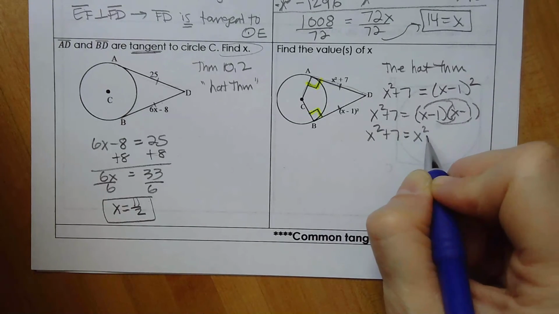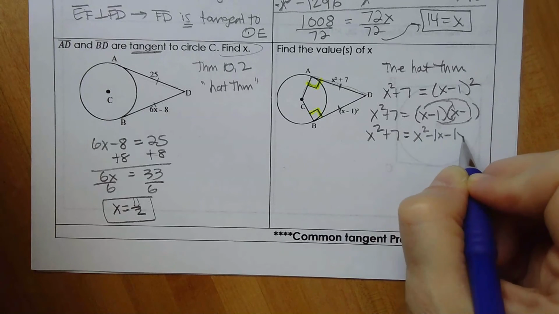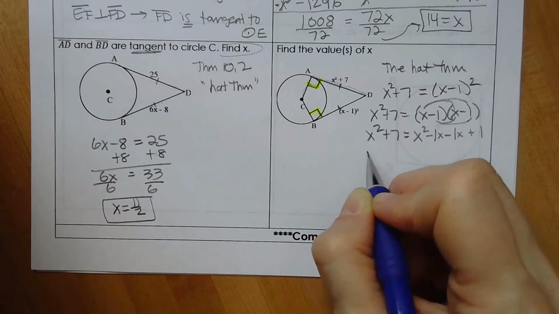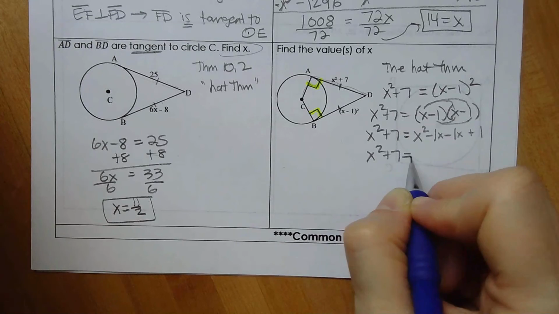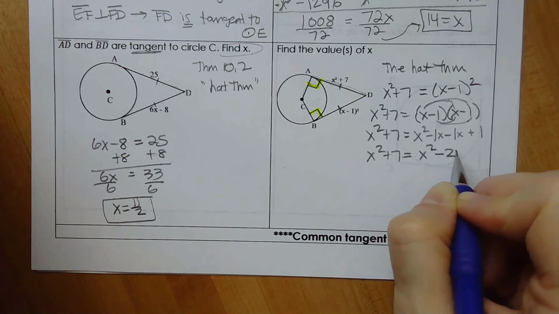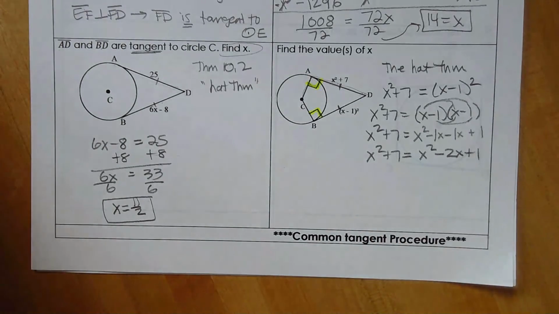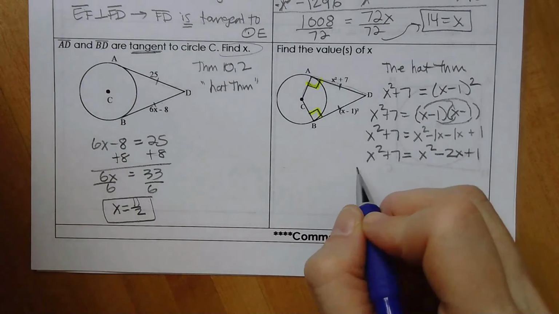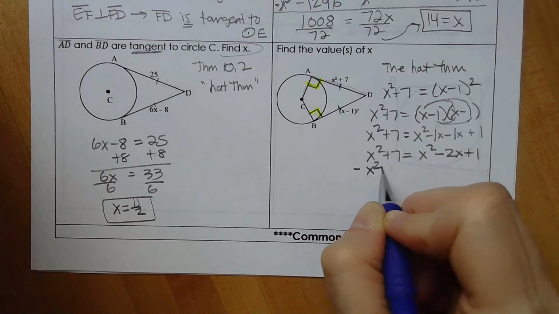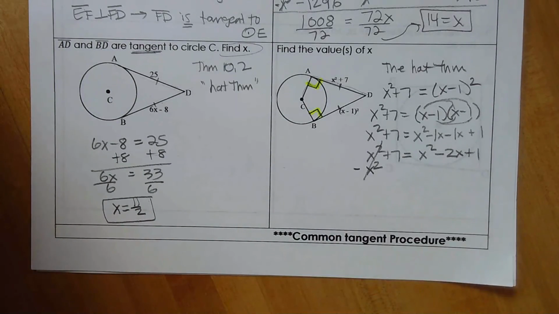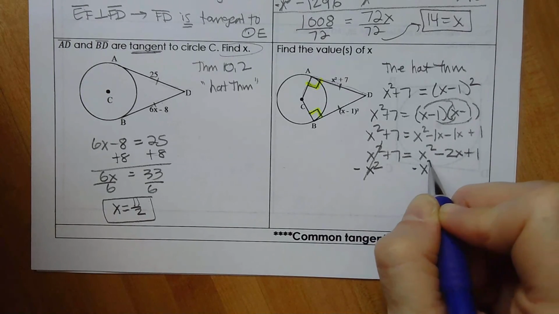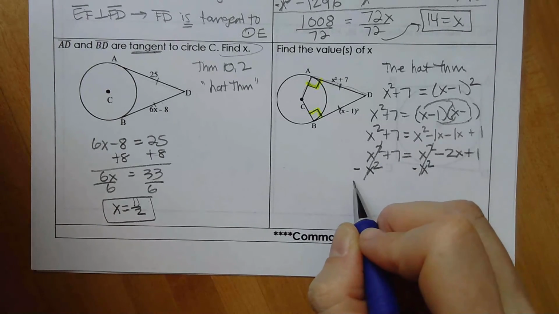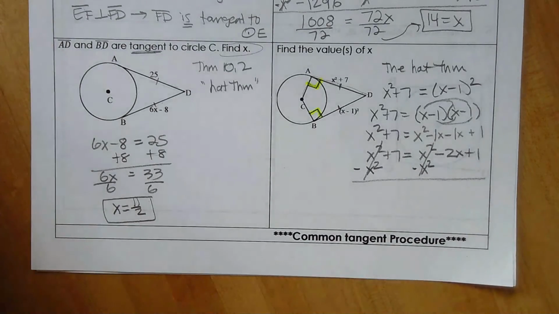X squared minus 1x minus 1x plus 1. Another fake quadratic. So if I subtract the x squared from the left, it also subtracts from the right. So we don't have any x squareds left at all.